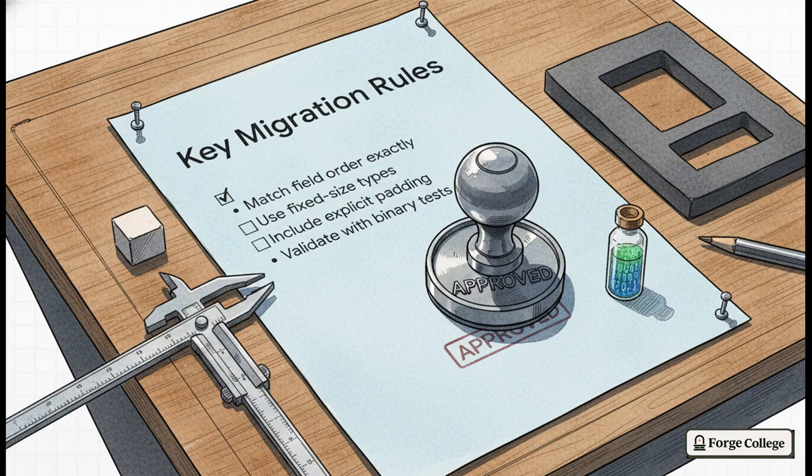When you're migrating proxy patterns, you have got to control your byte sizes. Match your field order exactly to what it was. Stick to those fixed-size types. Always include your explicit padding. Calculate your space allocation accurately. Don't forget that 8-byte Anchor discriminator tax. And finally, always back it up with binary-level confirmation tests.